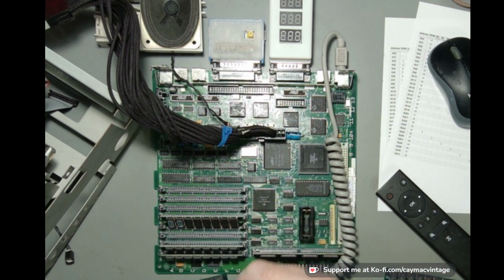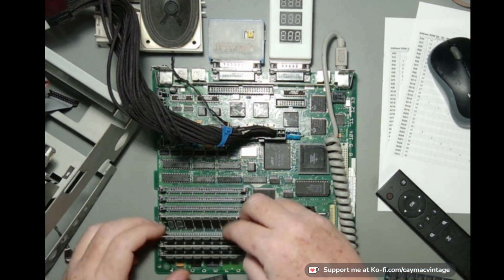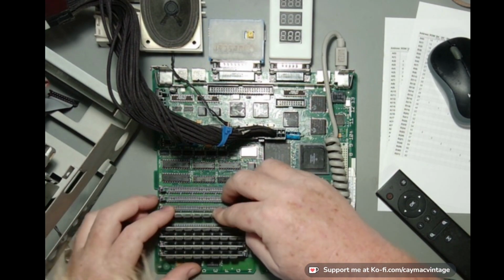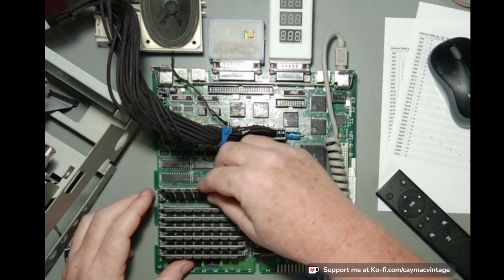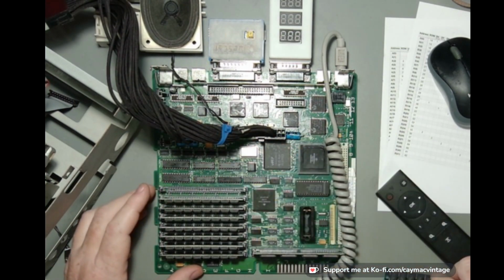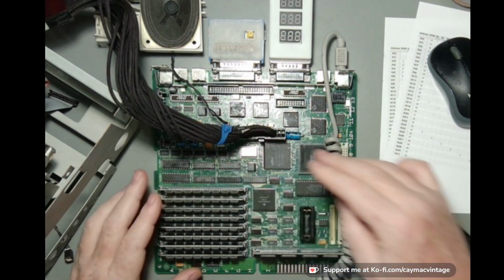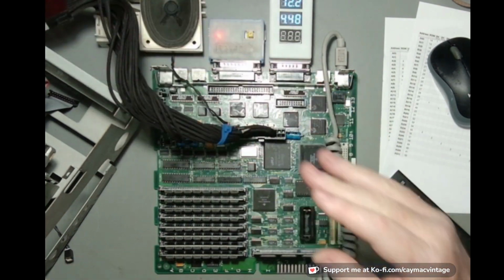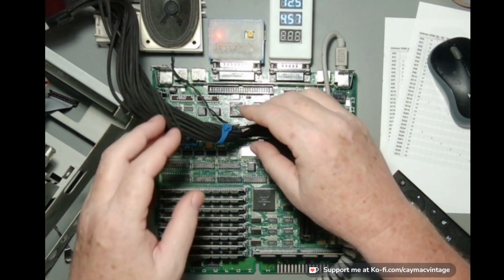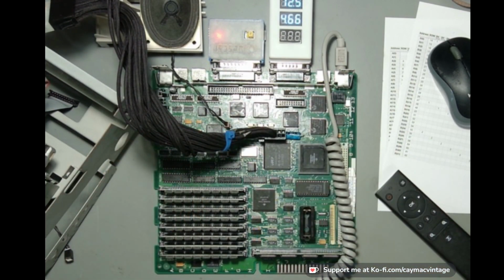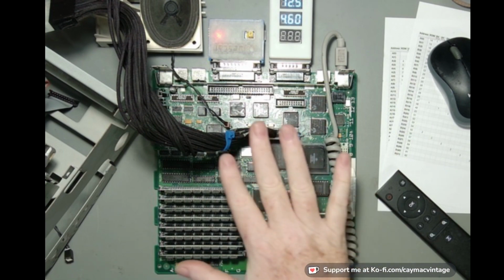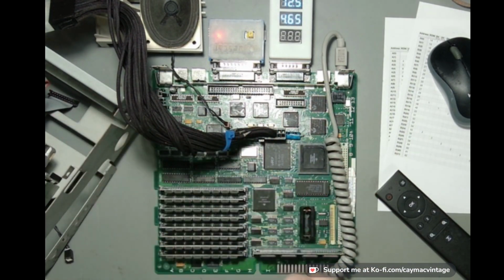Oh, I knew I was missing one. These are some nice sockets. These are the better ones for RAM. This is totally my cable issue. I need to buy a new one of these. This one is messed up.